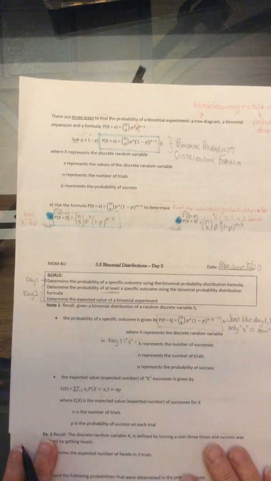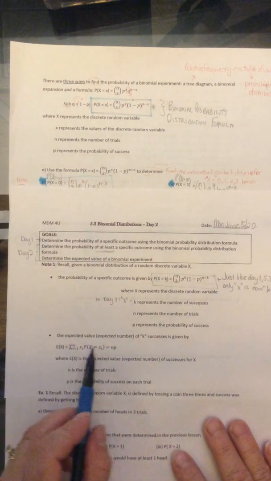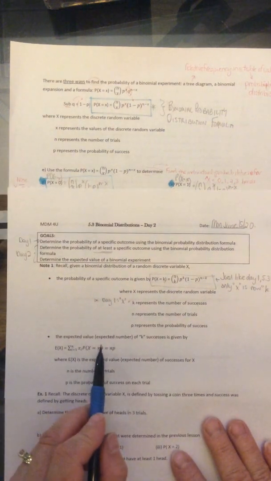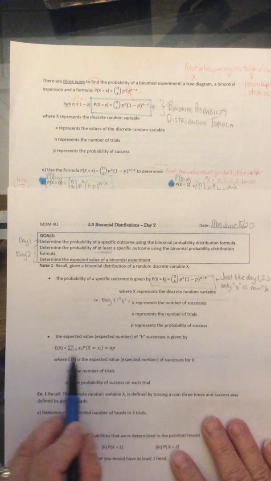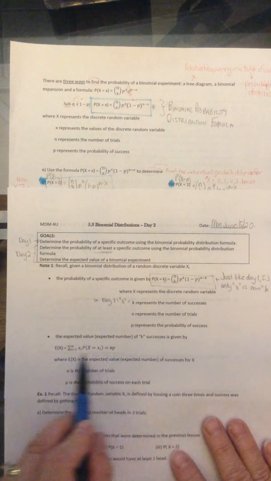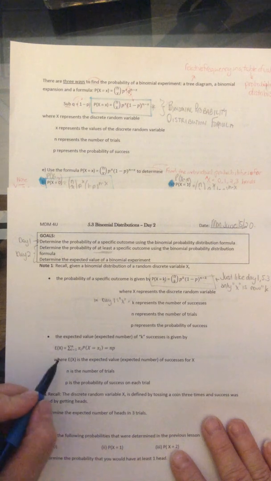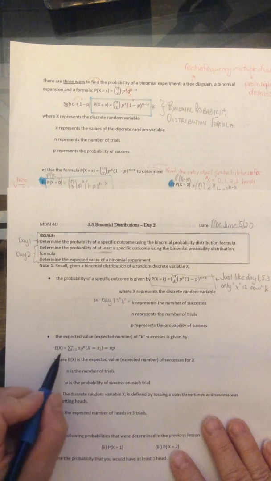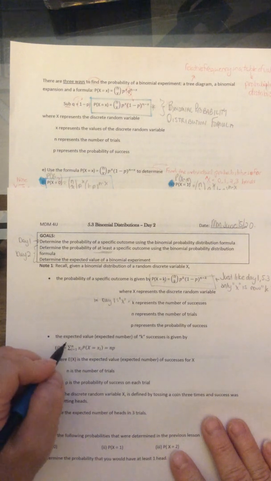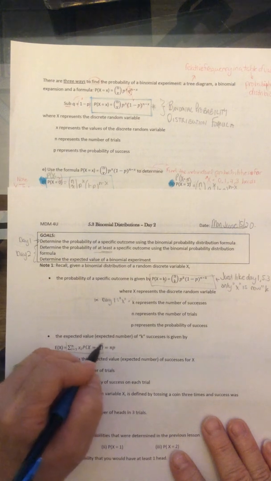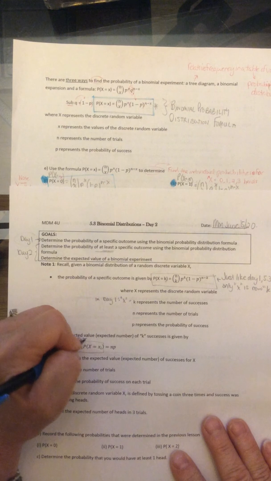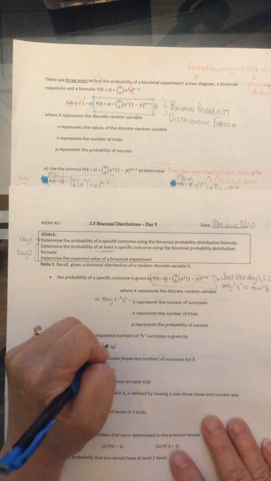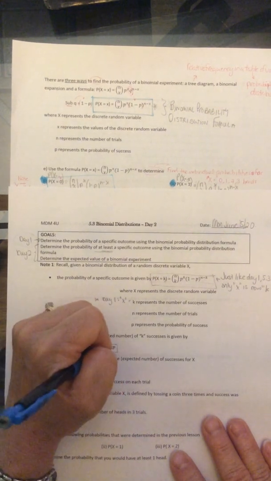All right. The thing that's new is this expected value idea. So the expected value or expected number of k successes is given by this crazy looking formula. Okay, very, very complicated. There's two versions of it. So your expected value, this is one way of looking at it. Okay, so this is method 1. Okay, and this is another, method 2.